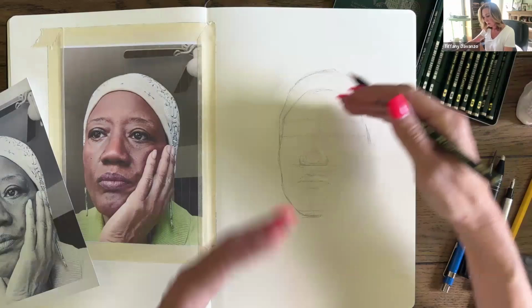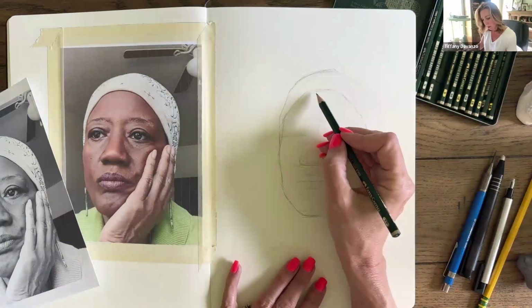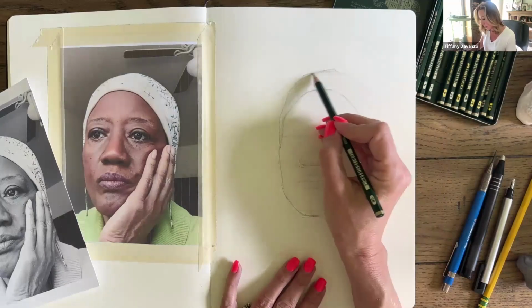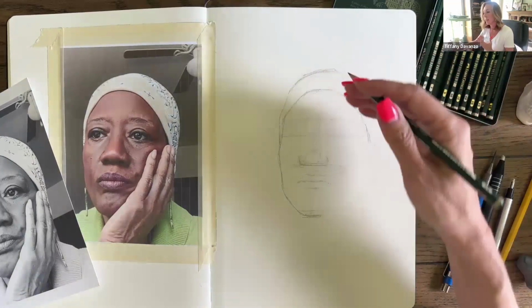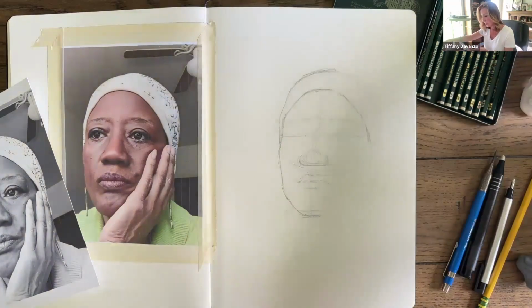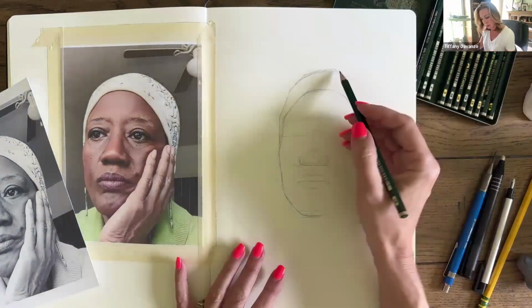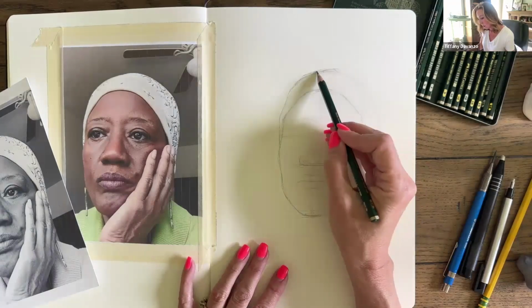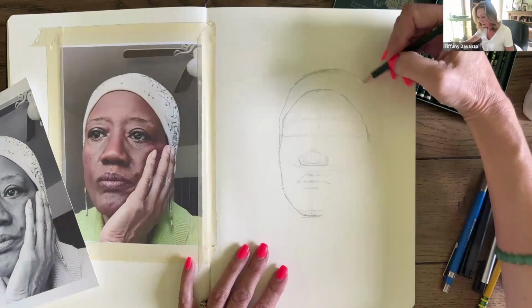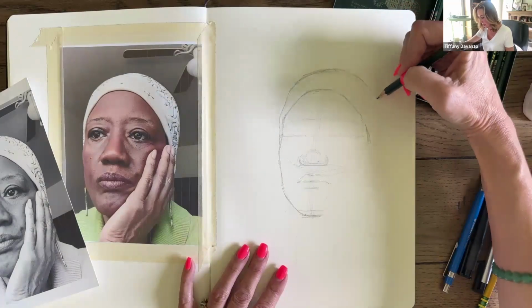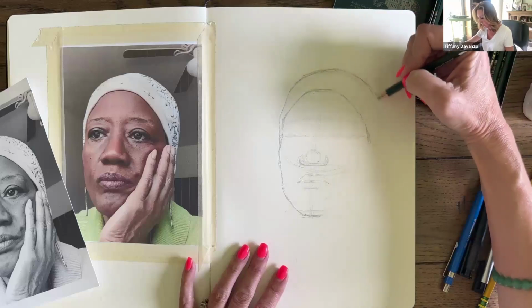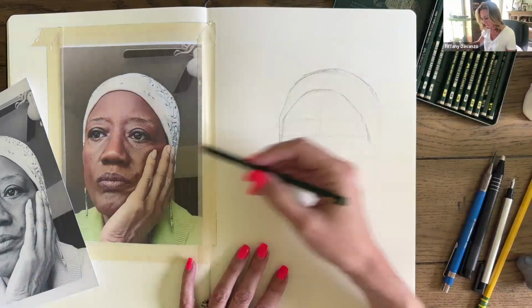And it doesn't have to be perfect. If you don't get the folds of her bandana quite right, what we want to think about is the underlying shape of the head. We don't want to go too high or her head's going to look too tall or too wide. So just remember, some genius person at some point in time invented the eraser. So we don't have to be scared of what we're doing. We can always come in and fix it.